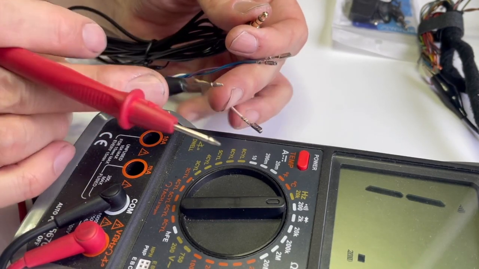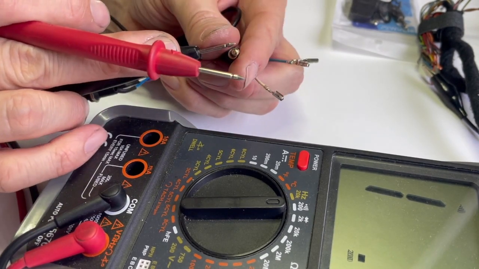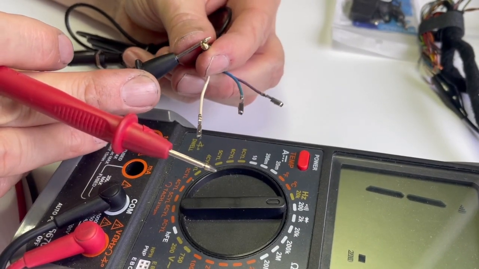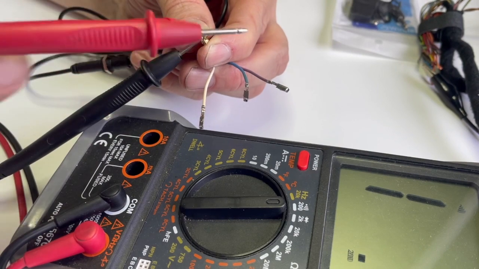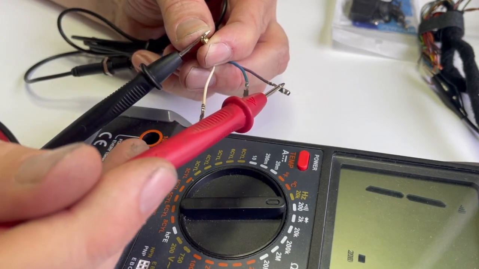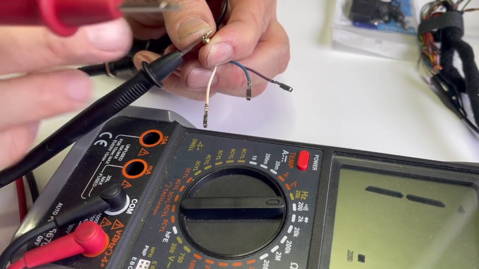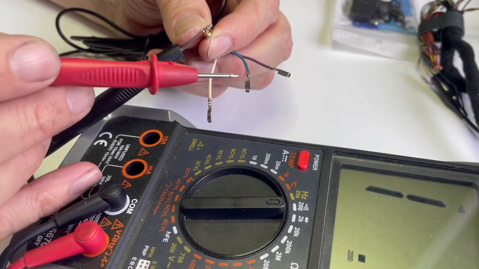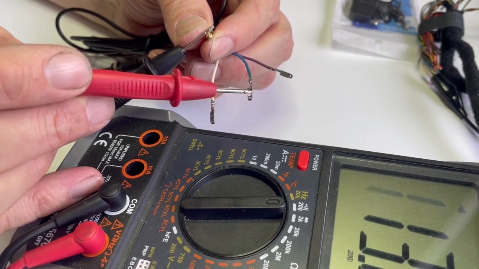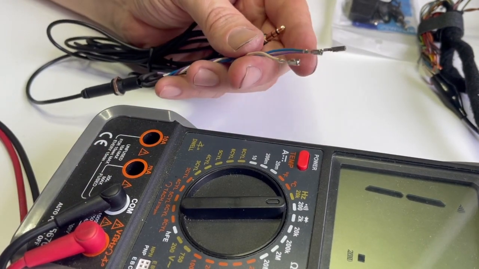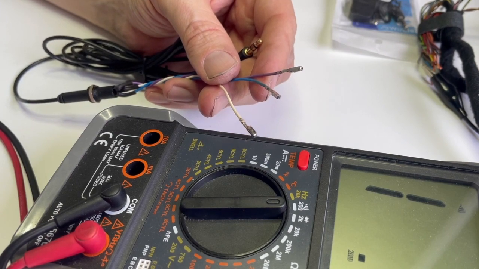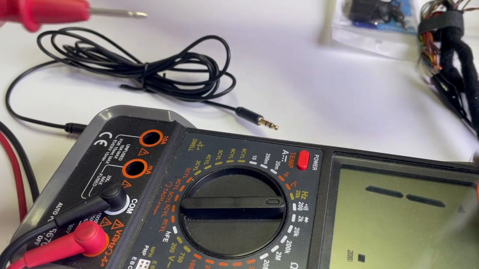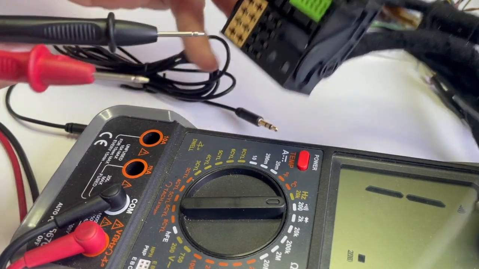Okay, ground is my white cable. Now let's do the right channel, which is the section in the middle here. So right. Okay, right is purple. And lastly, the left would be blue. There you go. I have identified my three cables, and then I can go and make the connections in the right places in this connector here in the car.